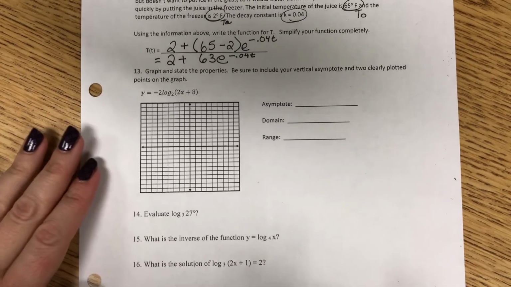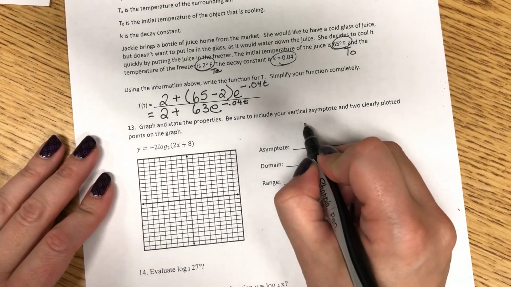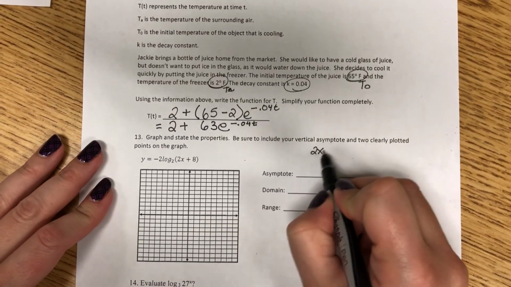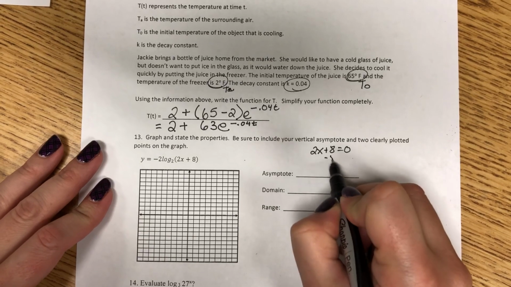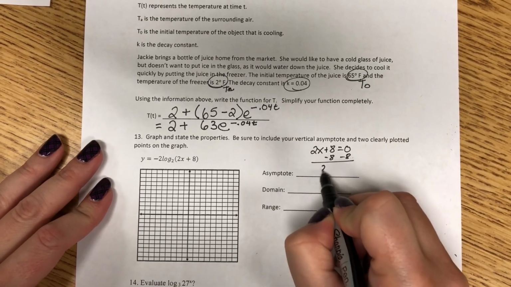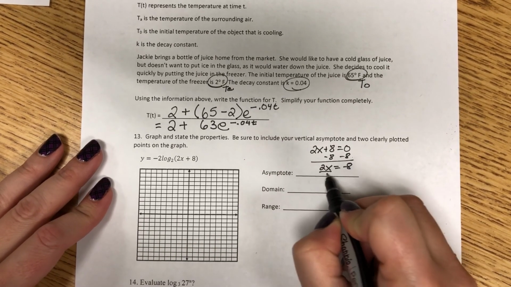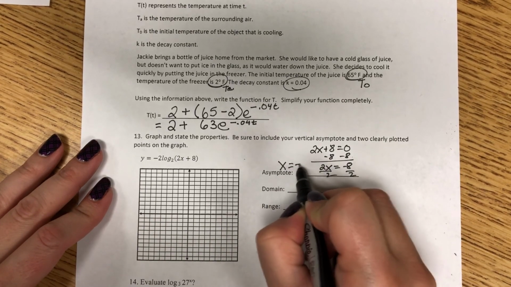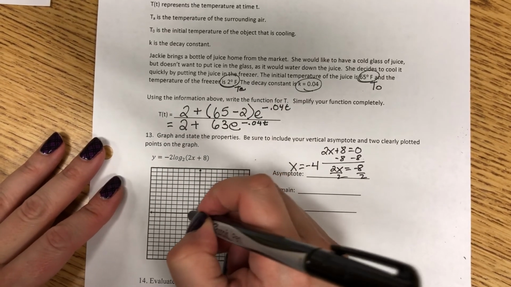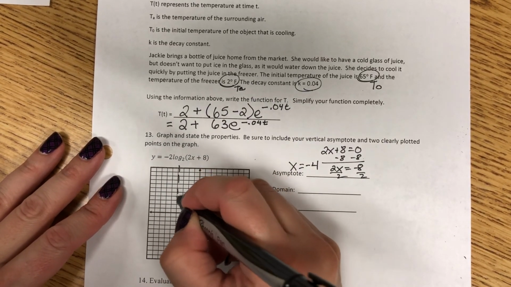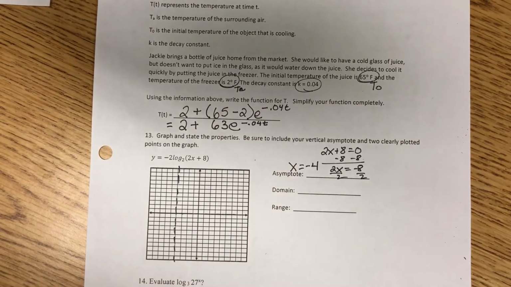All right, 13 for graphing. To get my asymptote, I'm going to set the argument equal to 0 and solve. We get x is negative 4. Don't forget to draw a dashed line.